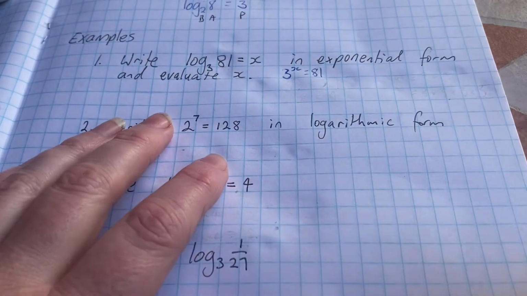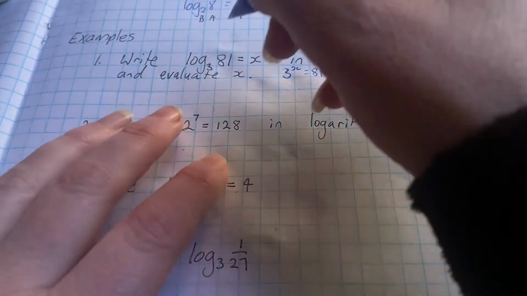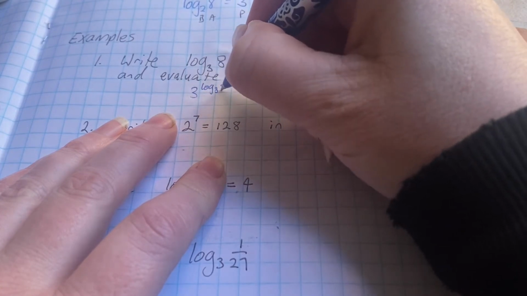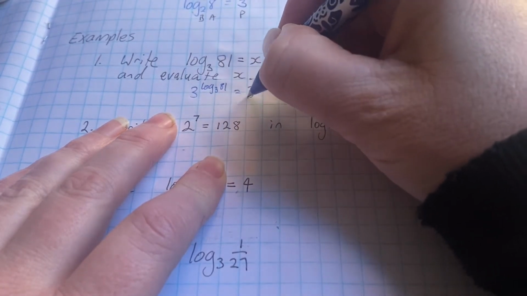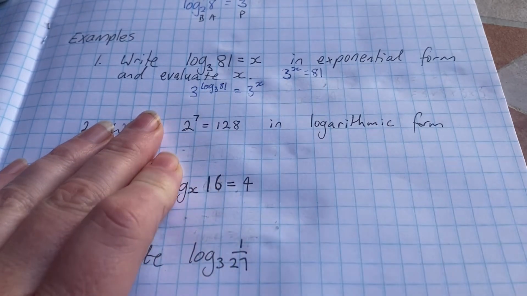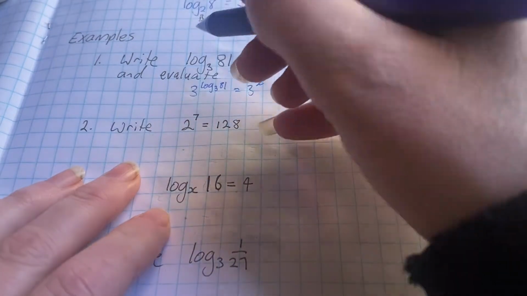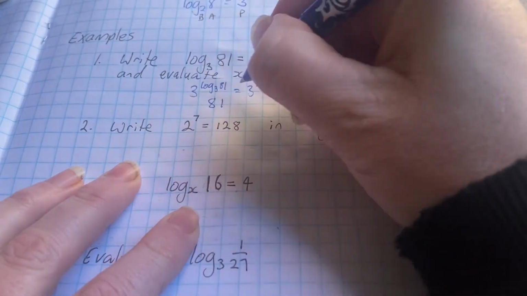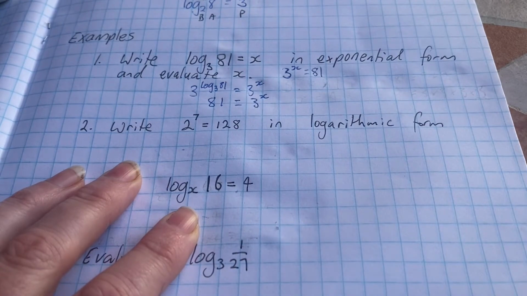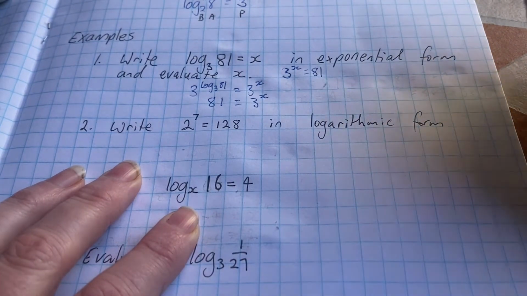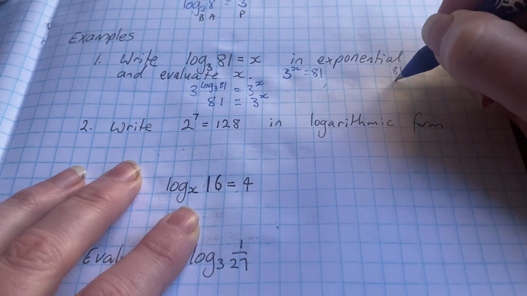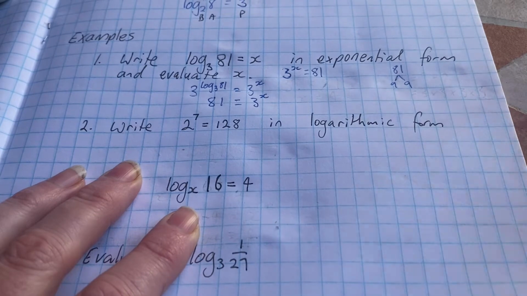Another way to do it would be to take 3 to the power of each side. So 3 to the power of log base 3 of 81 equals 3 to the power of x. Now 3 to the power and log base 3 are inverse operations, as I've been talking about, so this side is just 81, and this side is 3 to the power of x. Now, in all these questions, they are going to be nice answers. So in order to solve this one, you could think of it as like a factor tree. 81 is 9 times 9.